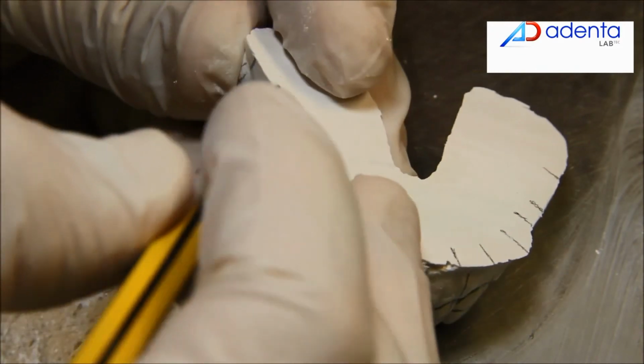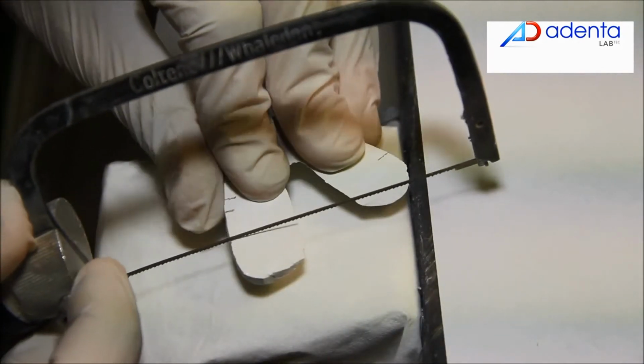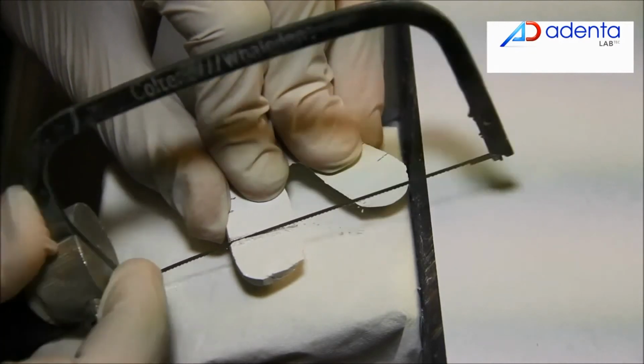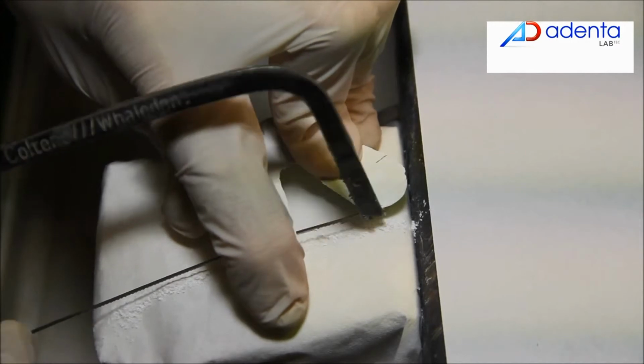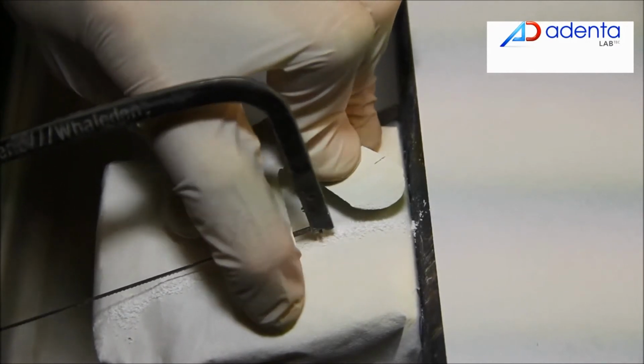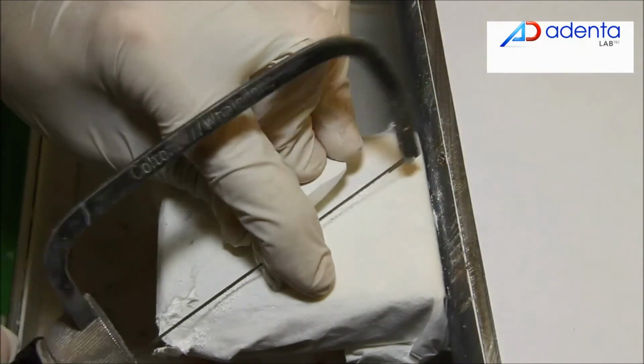Draw the separation lines longer over the bottom of the dental velar part and cut the teeth with a fine saw. Cut up to the contact points and then fracture the tooth manually in order to avoid the trimming of the contact zone.